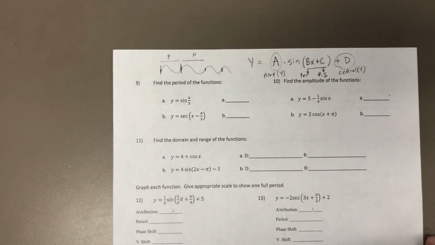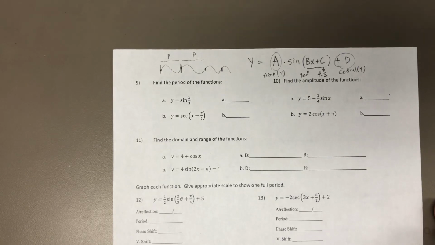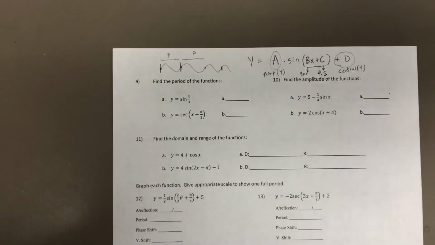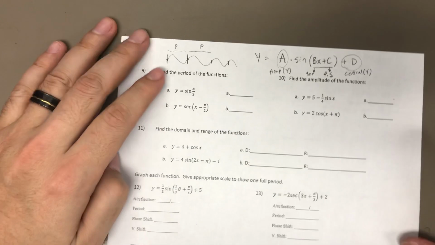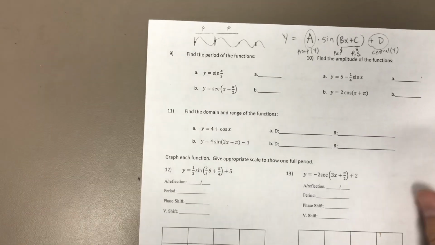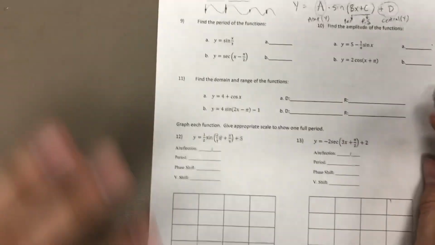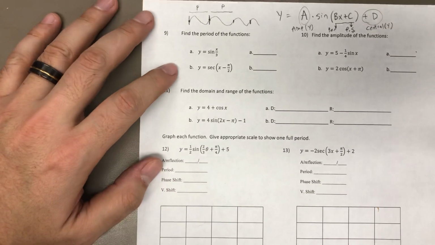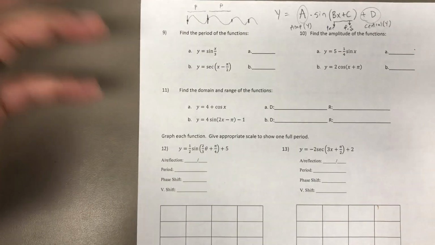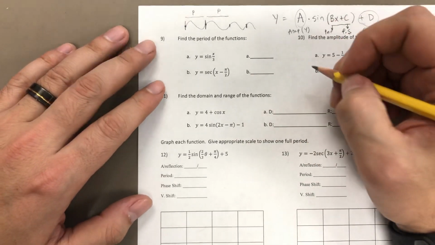I'll show you how to get all of this stuff, and I recommend looking at the extra review because that's where I'm going to go through a lot of graphs, and I'll probably even section that off accordingly, just the graphs themselves in one video. Anyways, let's look at the individual little parts of it. To find the period, it's really easy.